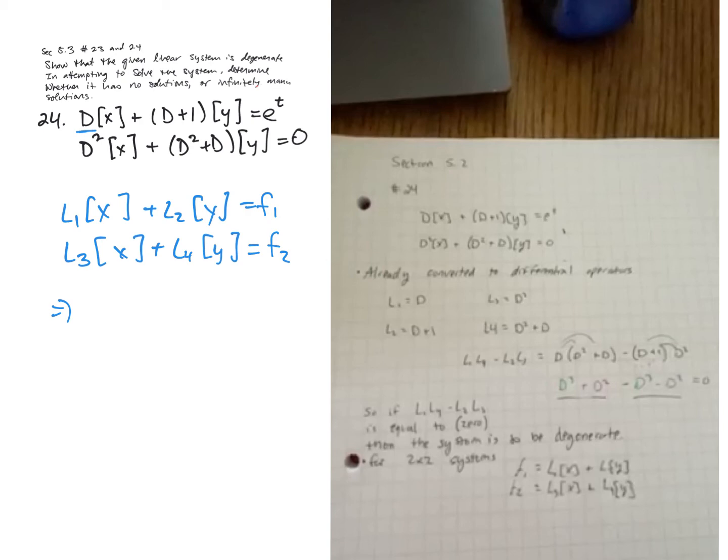we can do L1 L4 minus L2 L3 of x equals, and then if we eliminate y, we would end up with L4 on F1 minus L2 of F2. So something on the right-hand side, whatever you get when you do the same thing on the right-hand side.